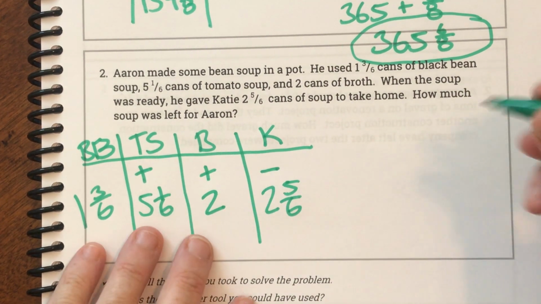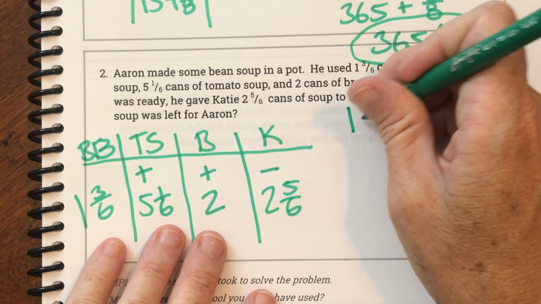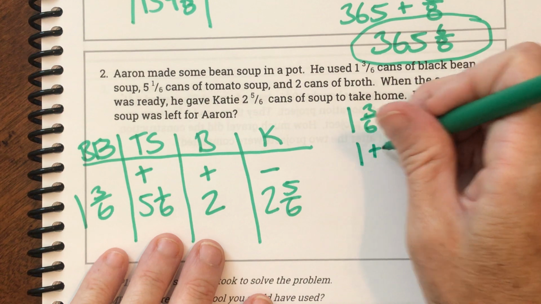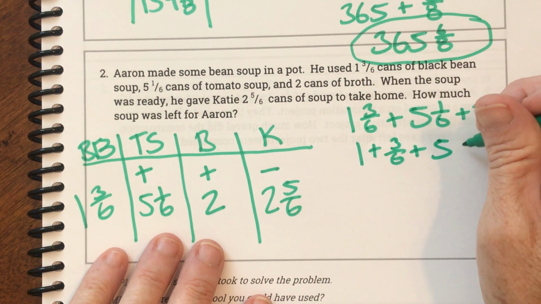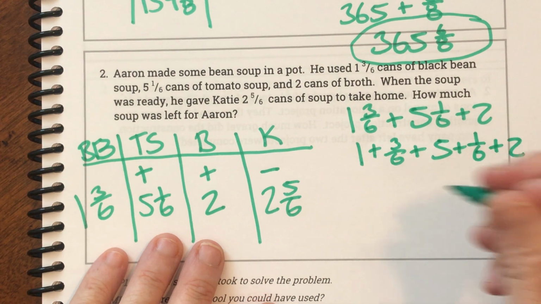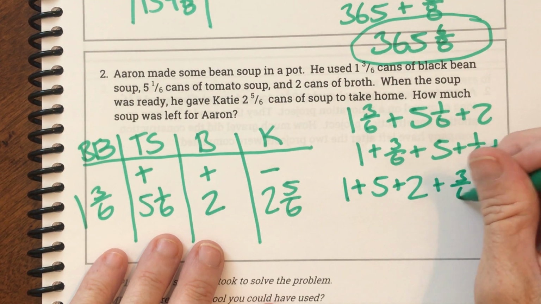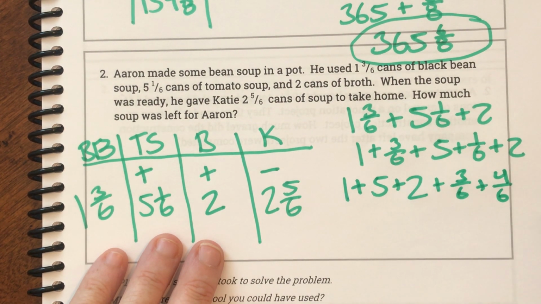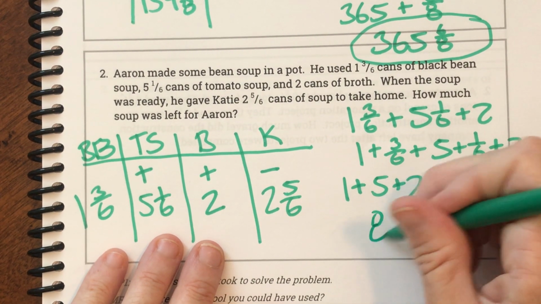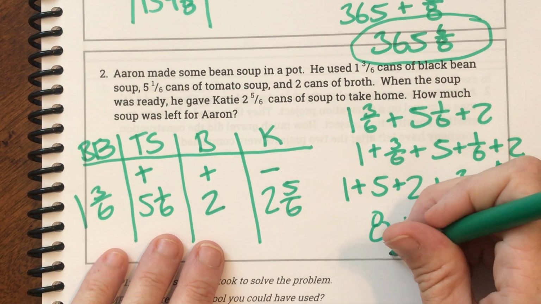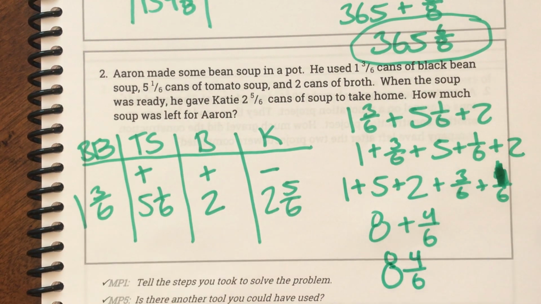We could add first, and to add I might use the commutative property because I feel comfortable with that one. I'm gonna decompose first. And then I'm going to use the commutative property to rearrange my whole numbers and to put my fractions next to each other. Oh, that should be a 1. Sorry, ladies and gentlemen. Then I'm going to add my whole numbers, and I get 8. And I add my fractions. 3/6 plus 1/6 equals 4/6. And then we can combine them. So that's how much soup he made, is 8 4/6.